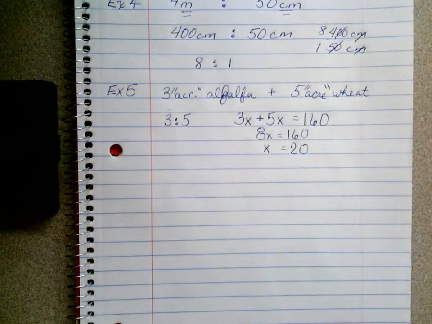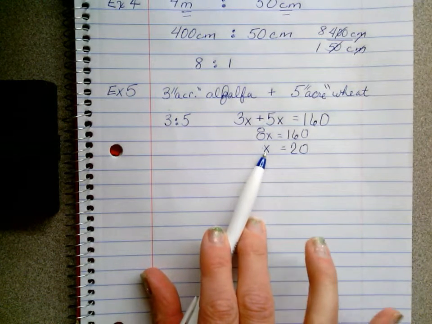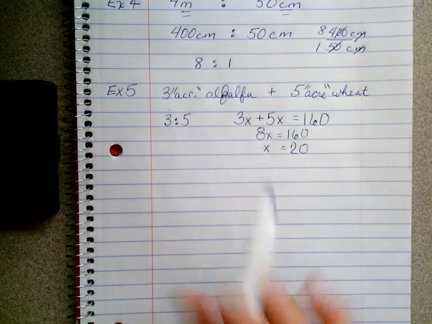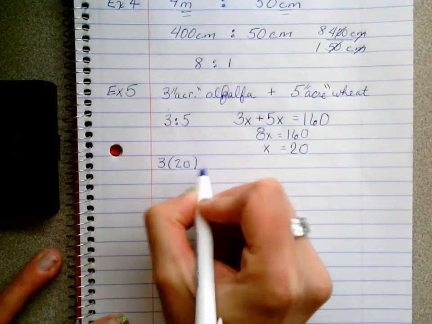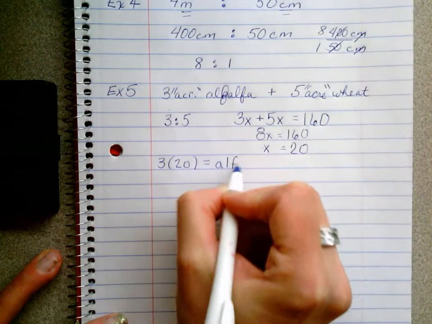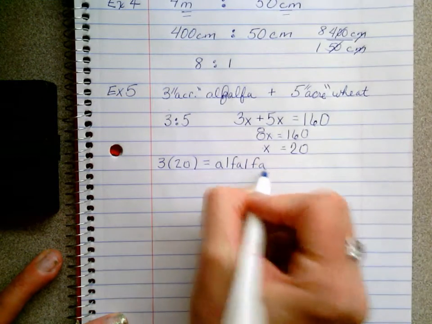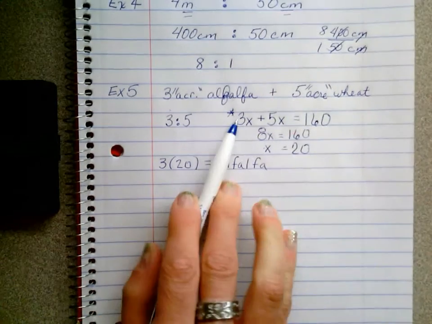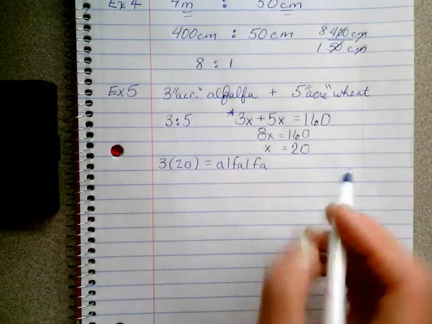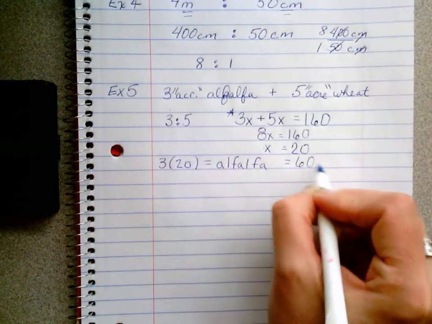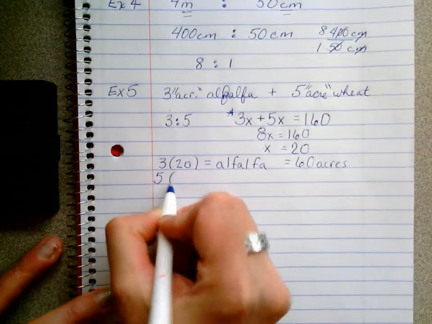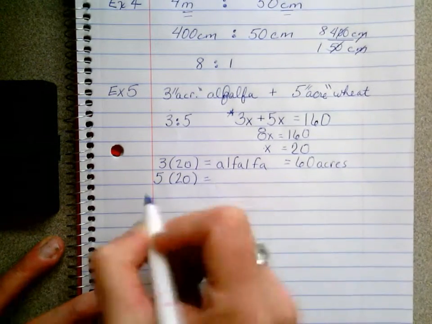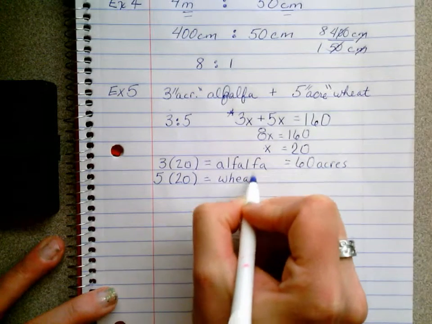Now what does that tell me? All that tells me is x is 20, right? But I know that 3 times 20 is my alfalfa. Why? Because there it is. 3 times 20 is alfalfa, so that's going to be 60 acres. And I know that 5 times 20 is wheat.